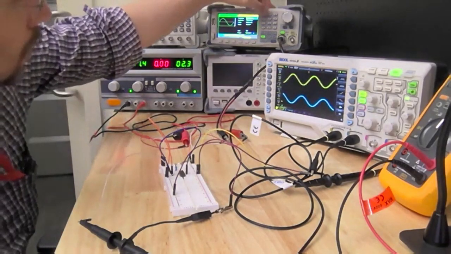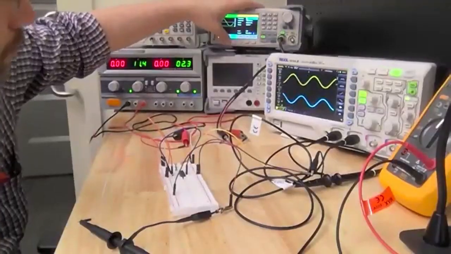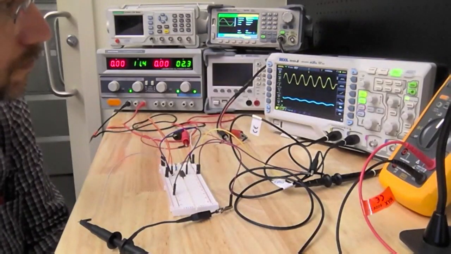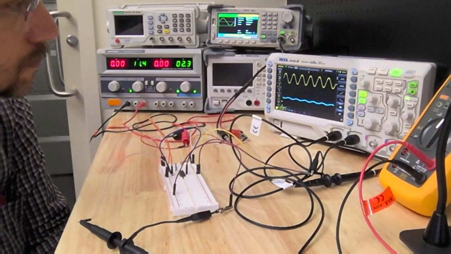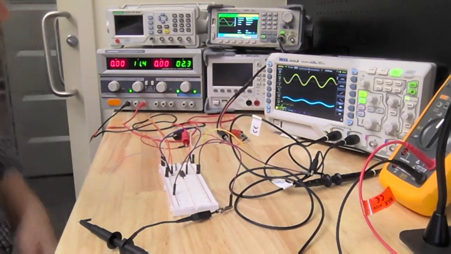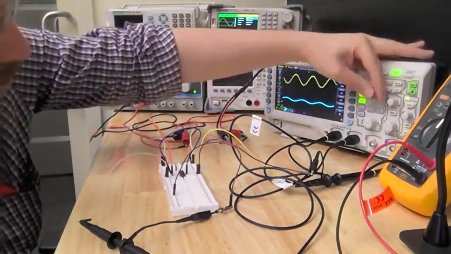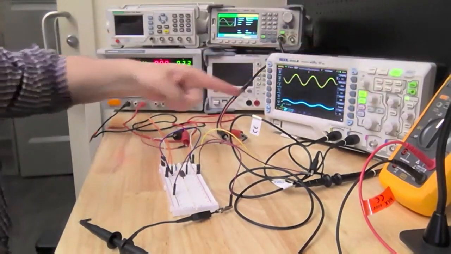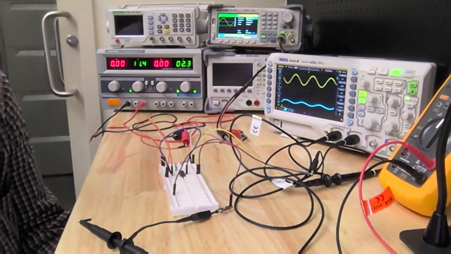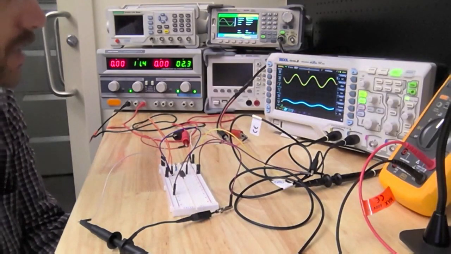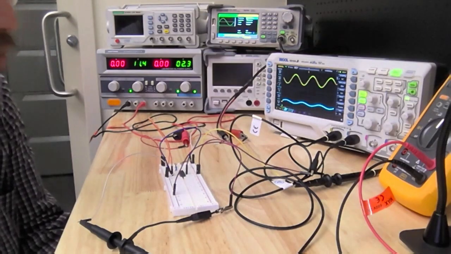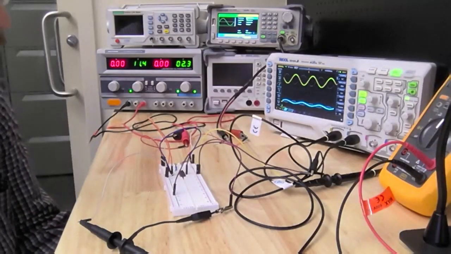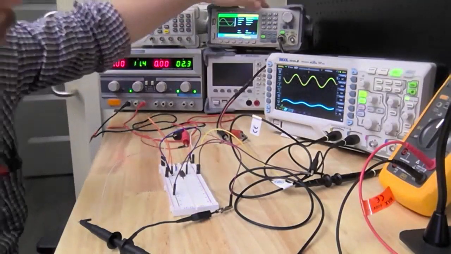Now, let's go higher, for example 5 kilohertz. At 5 kilohertz, my output is 40 millivolt peak to peak. Compared to 200 millivolt, that is 1/5, so 20%. It is working pretty well.